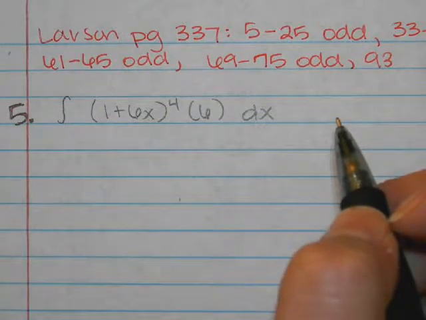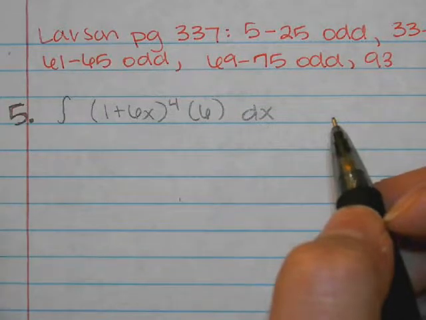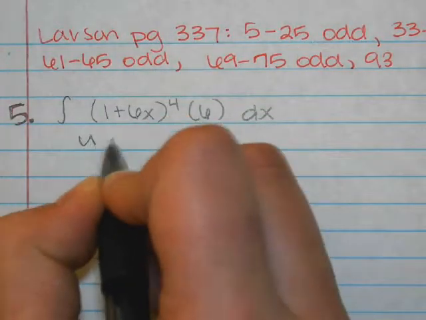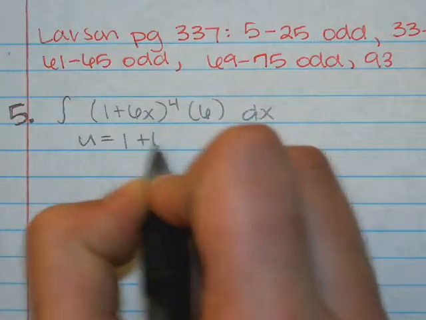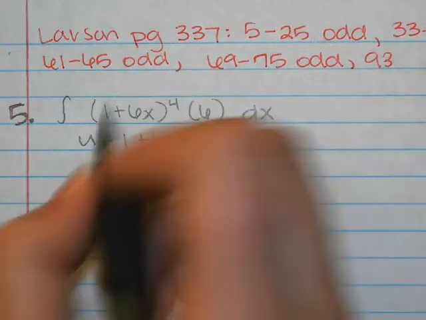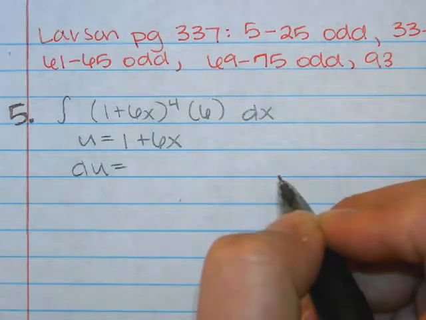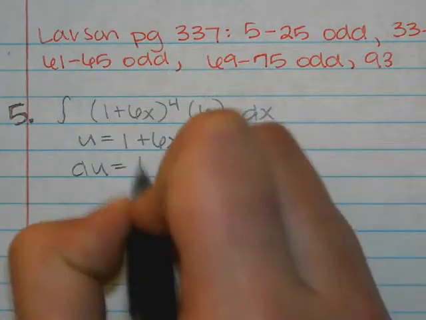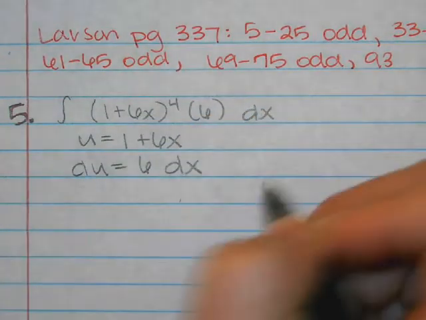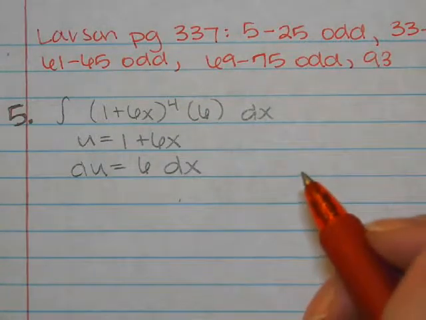And we need to figure out what the inside would be. So I've got u is 1 plus 6x, and the derivative of u is 6 dx. Okay. So some of us were asking, what's the point of the du if you don't actually plug it in somewhere? And the answer is you do actually plug it in somewhere.